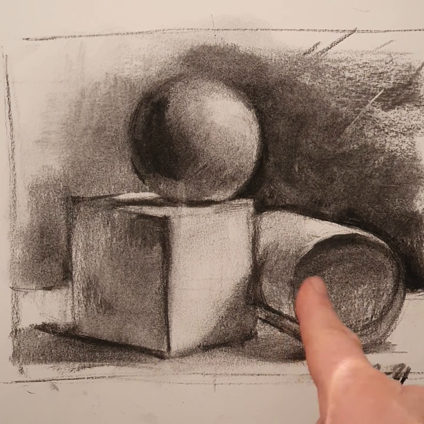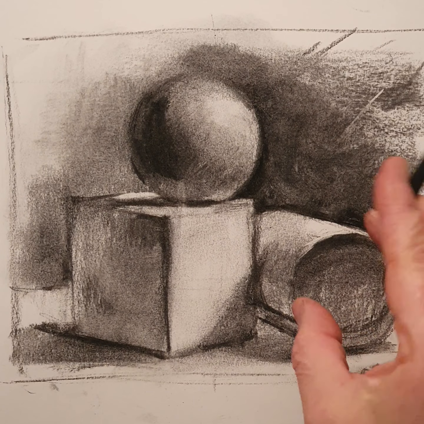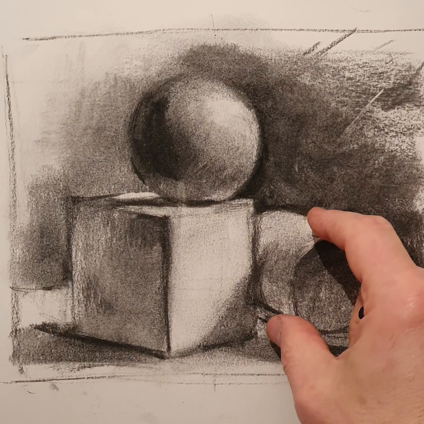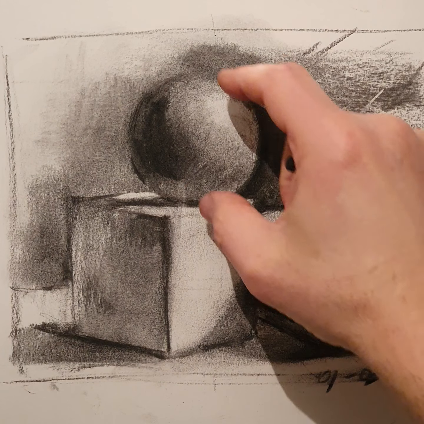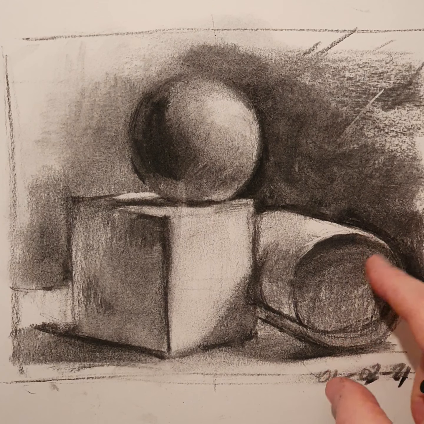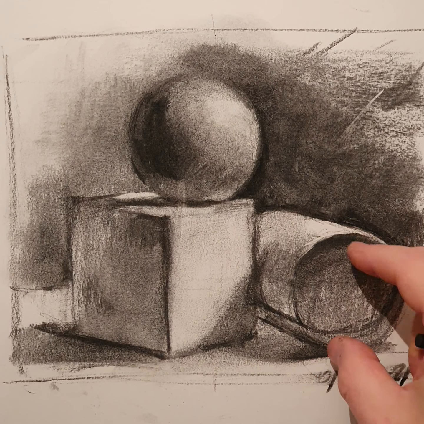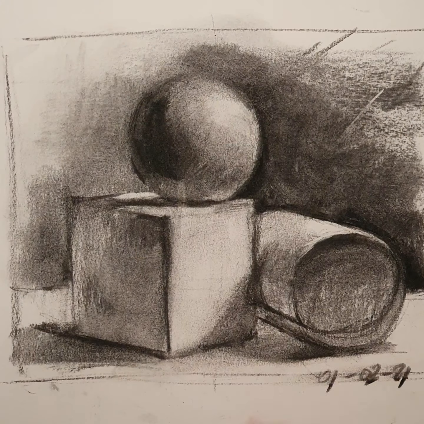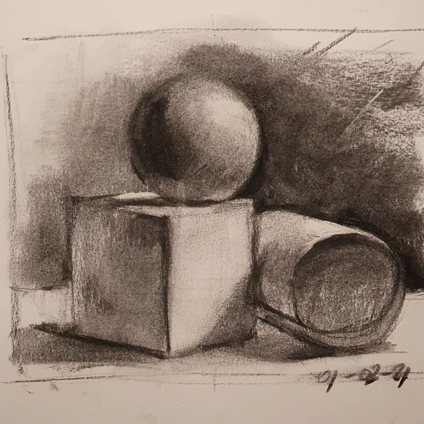I've seen that quite a few times. So be careful with that, because the thickness of the round circle of the cylinder is almost as big as the sphere. It's a tiny bit smaller, just a tiny bit.